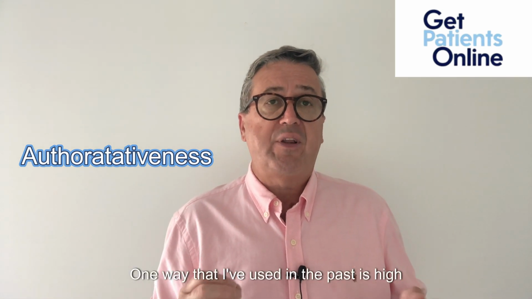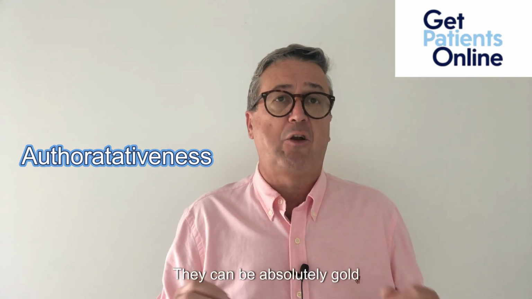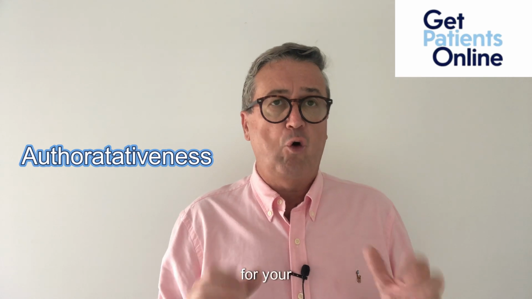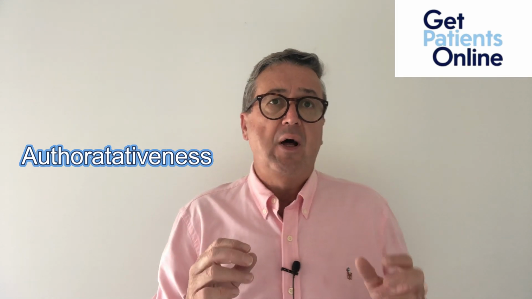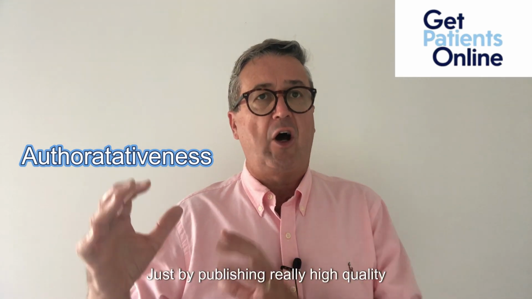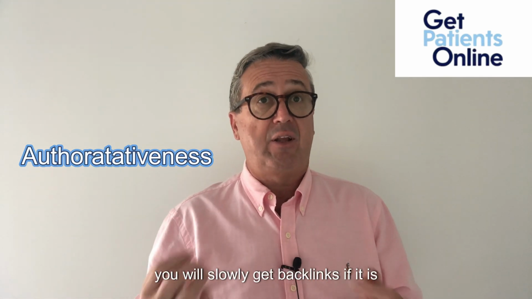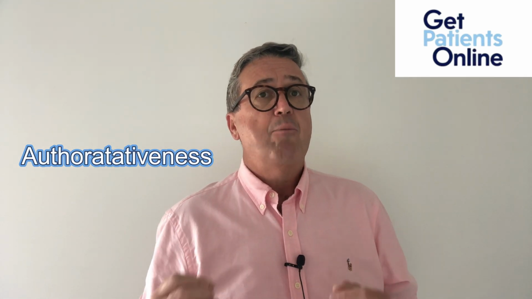One way that I've used in the past is high quality backlinks. They can be absolutely gold for your rankings on Google. Now, there are different ways you can do that. Just by publishing really high quality content, you will slowly get backlinks if it is particularly good content. But there is another way.